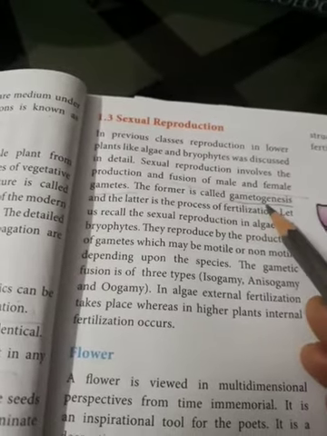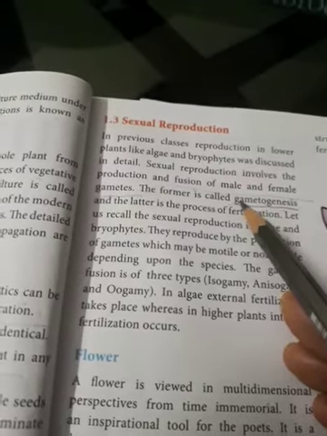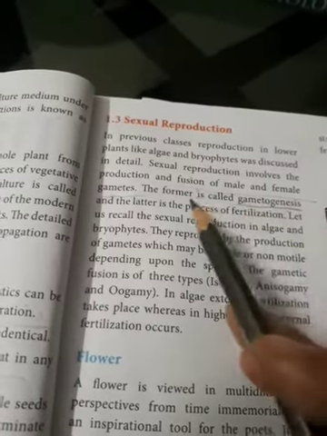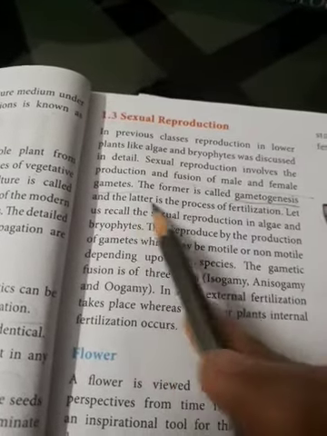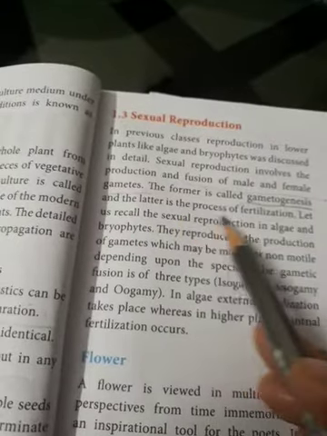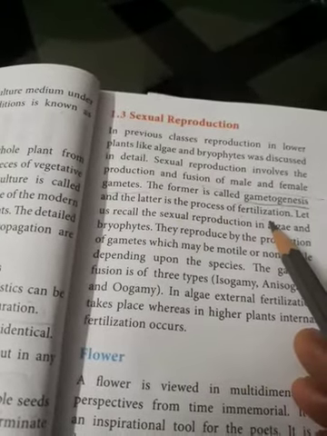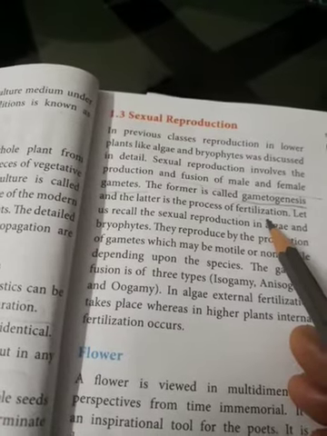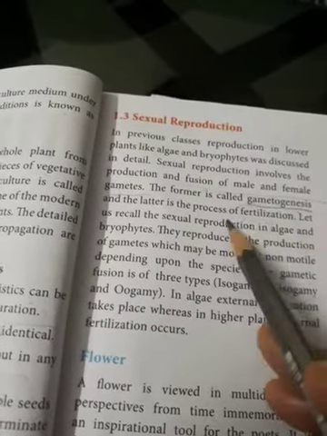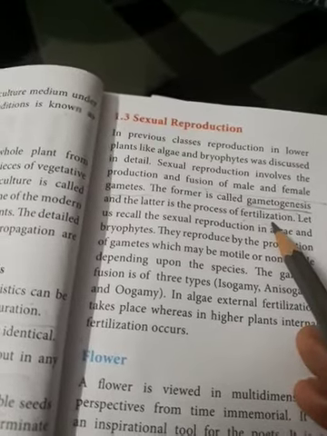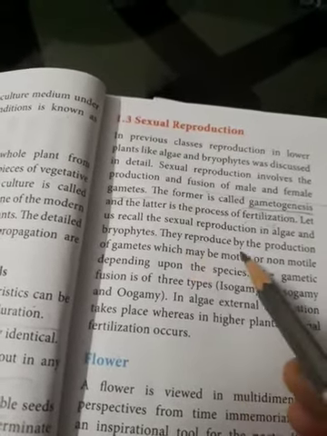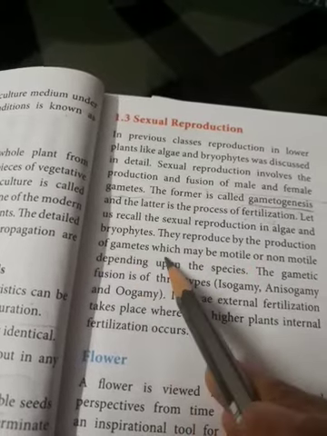This process of production of gametes is called gametogenesis, and the fusion of male and female gametes is a process called fertilization. So sexual reproduction involves two steps. What are the two steps? Gametogenesis and fertilization.